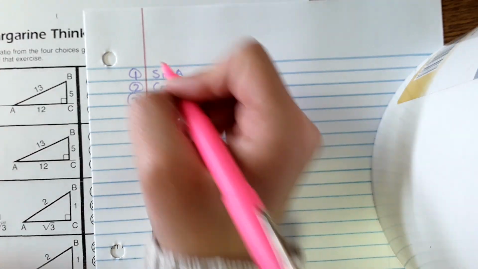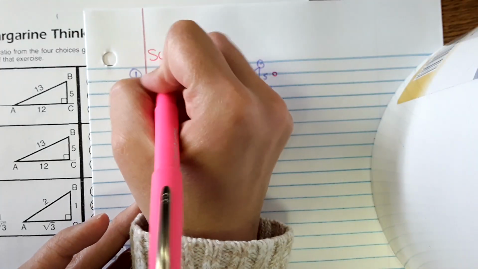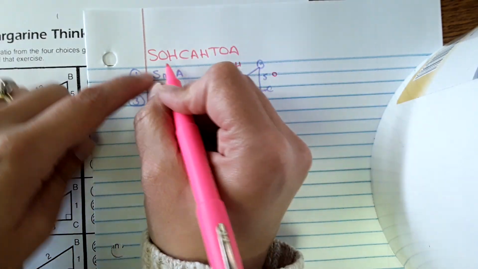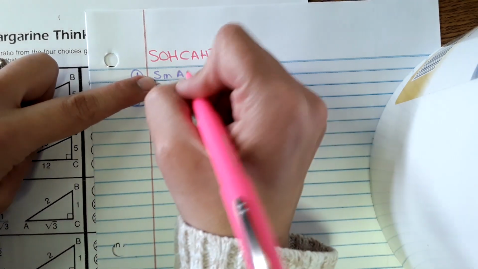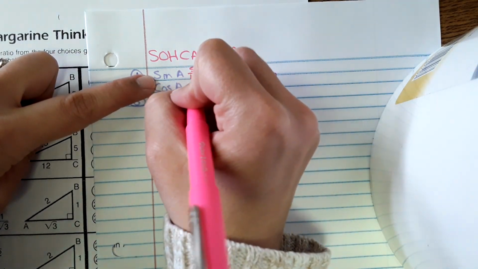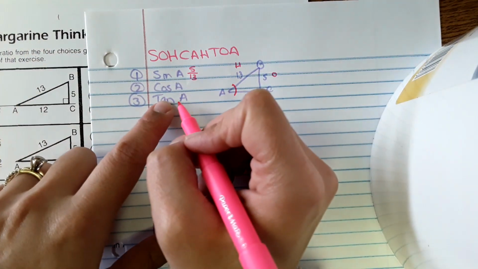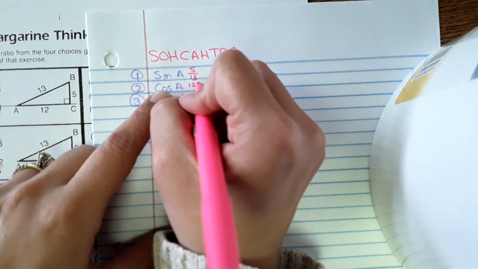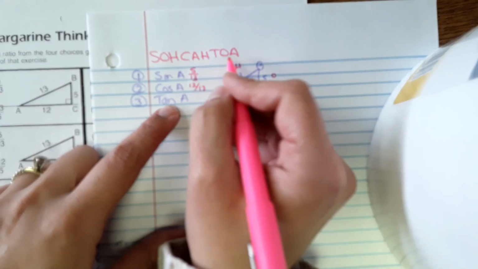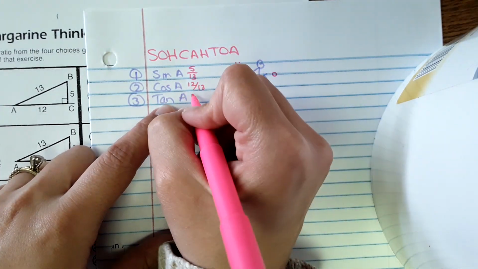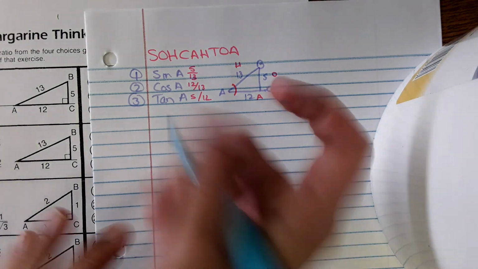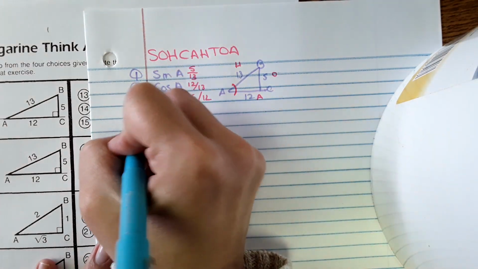So sine of A, and again, on your paper, you're just going to need to write down SOHCAHTOA so you can use it as a reference point. Sine is opposite over hypotenuse, so 5 over 13. And then cosine of A, adjacent over hypotenuse, so that would be 12 over 13. And tangent, opposite over adjacent, would be 5 over 12, like that. So if you're doing it on a piece of paper, just do it like this. It shouldn't take very long.